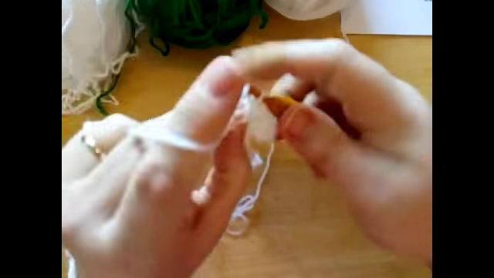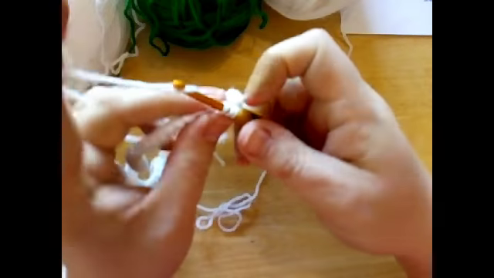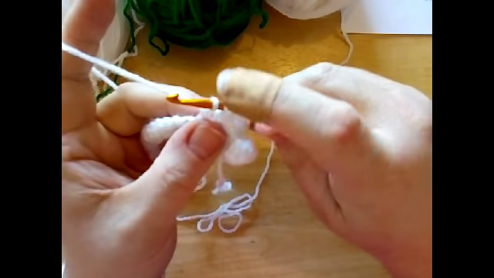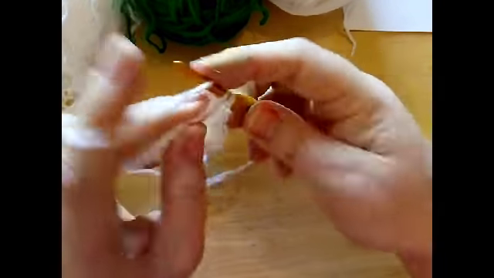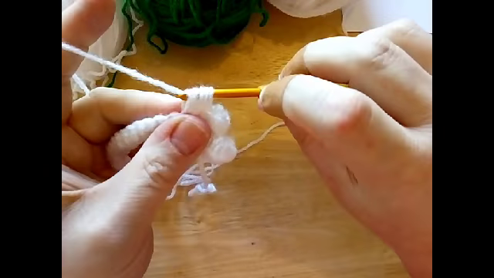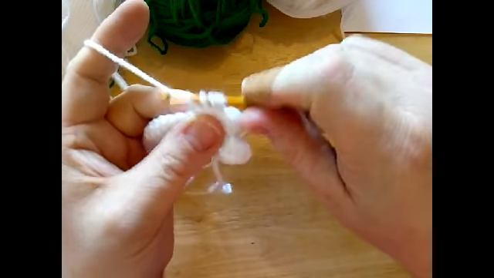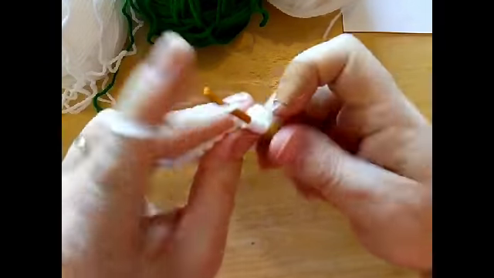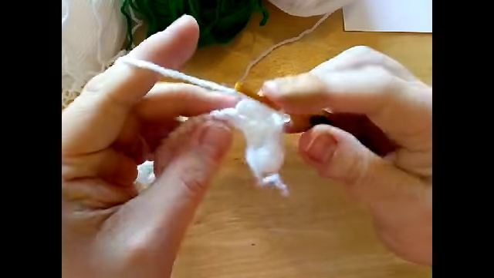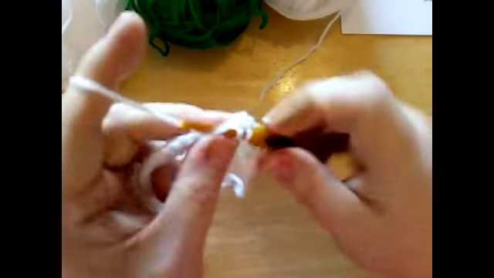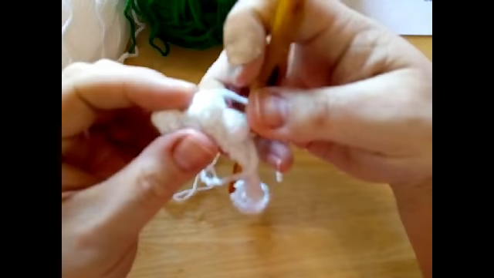I'll show you that once more. Yarn over as for a double crochet, go into that next stitch, yarn over, pull through, yarn over, pull through 2, leave the last loop on the hook, and again through the first 2 loops and leave the loop on the hook. Now we've got 4 loops, 5 loops, and 6 loops. There we go. Yarn over, pull through, and a single crochet in the next. So we have now 3 bobbles.